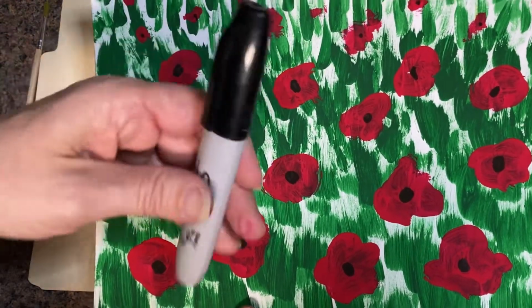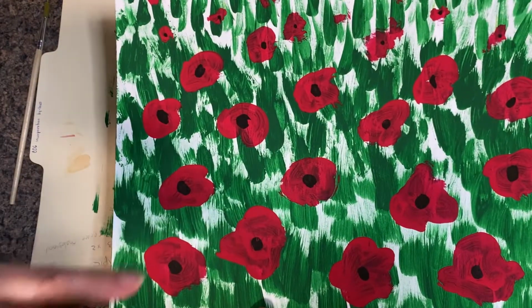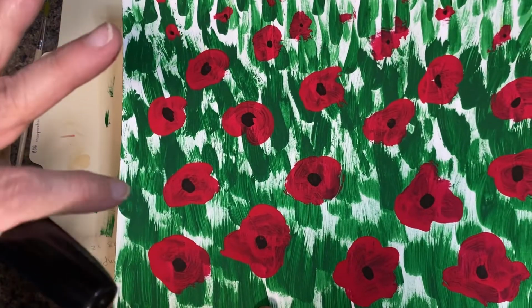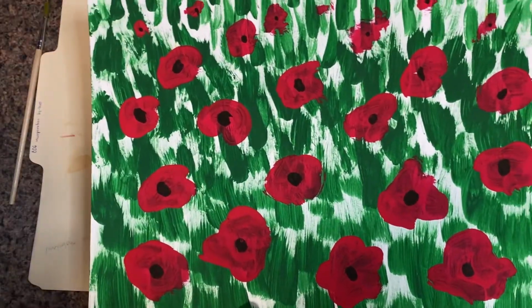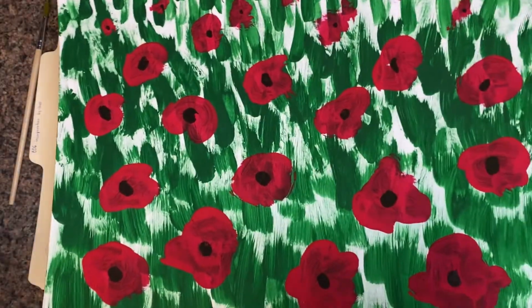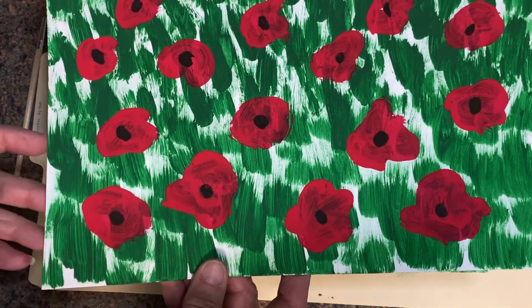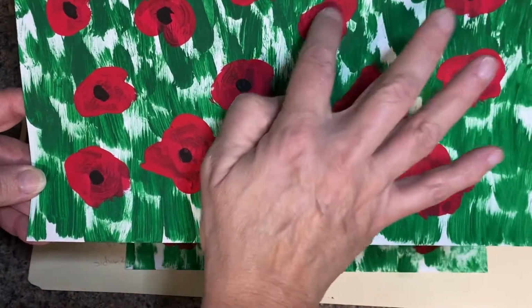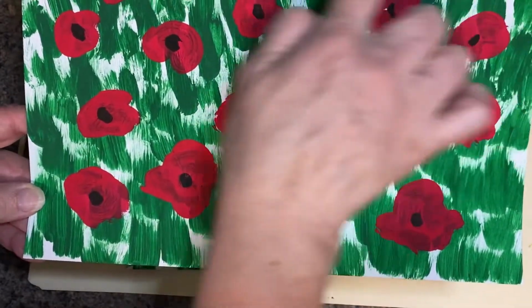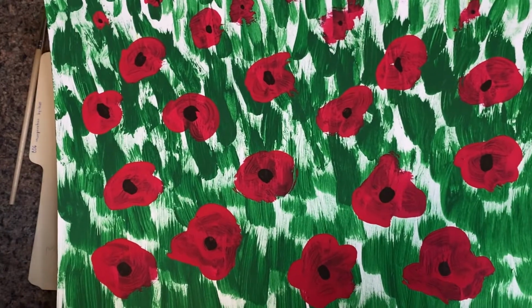Now what I did with the black is I used a black marker. If you have black paint, that's fine. Most people don't have black paint in their repertoire, in their grouping of paints that they get from the store. Black is not one of them that comes, I don't think. If you do, awesome. Use black paint and just put a little bit of black dots on there. I put some black dots in the background ones, but you don't have to. You can just leave those just red and it'll be okay.